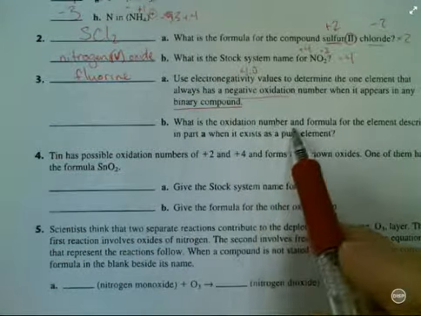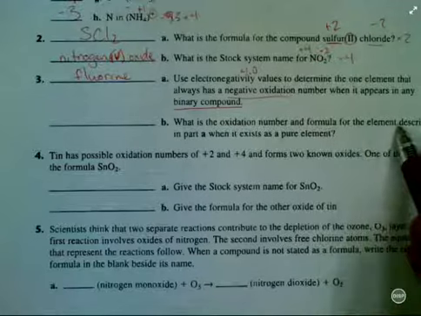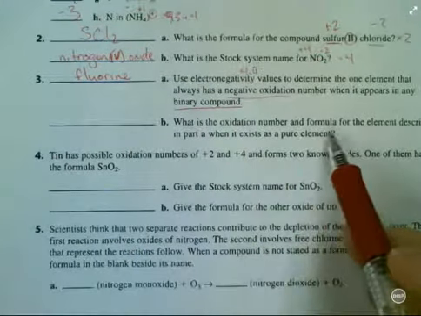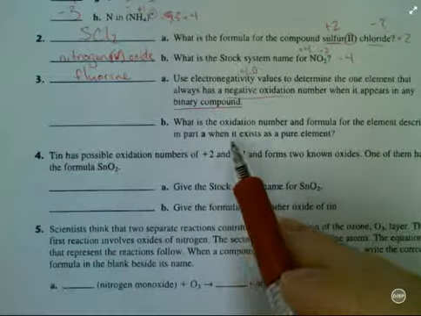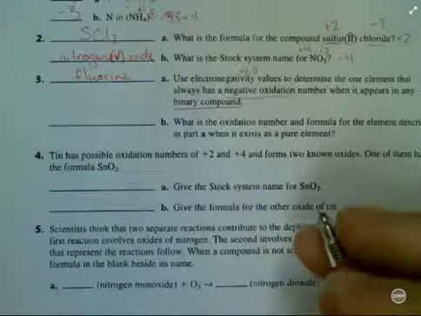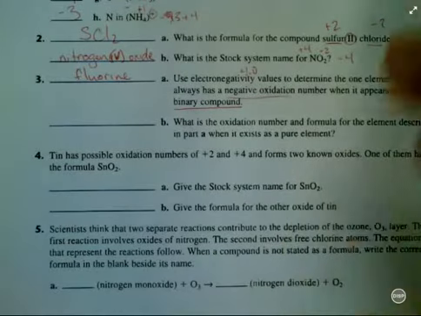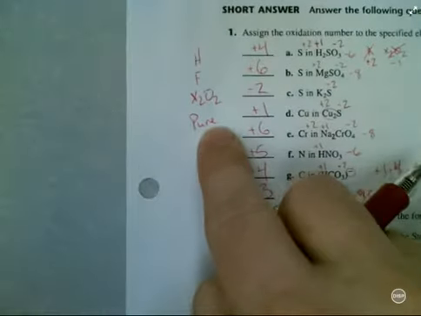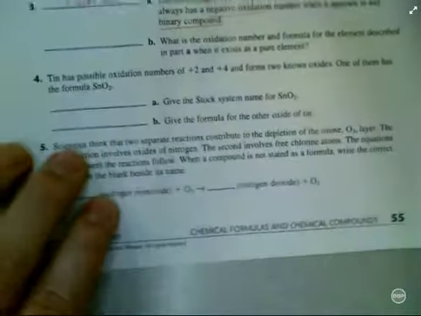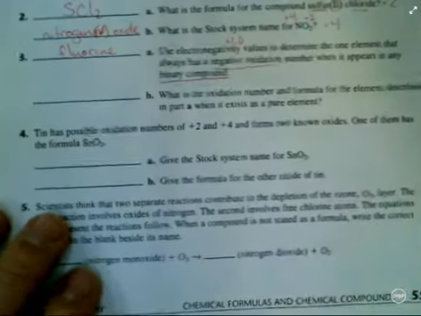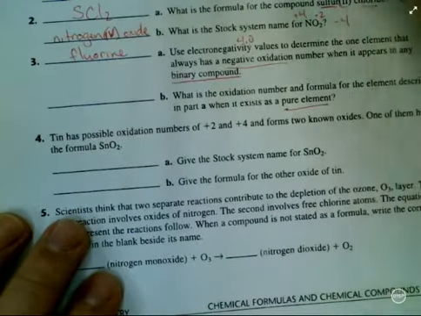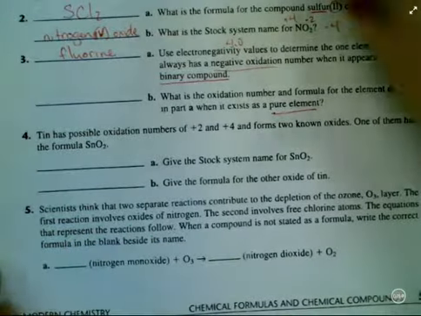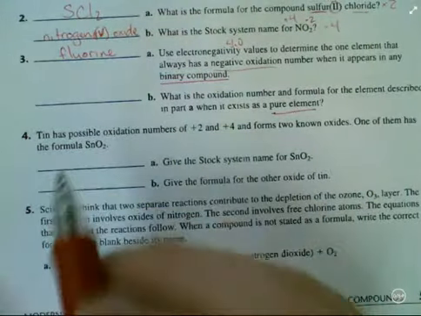What is the oxidation number and formula for the element described in part A, right here? So we're talking about fluorine. So what's the oxidation number and formula for fluorine when it exists as a pure element? Well, there are a few things that we want to point out here. One is that our special circumstances, pure element. Okay, pure element, that is one of our special circumstances. That is what this question is asking for. Got a picture a little crooked. And so we need to look at fluorine as a pure element.